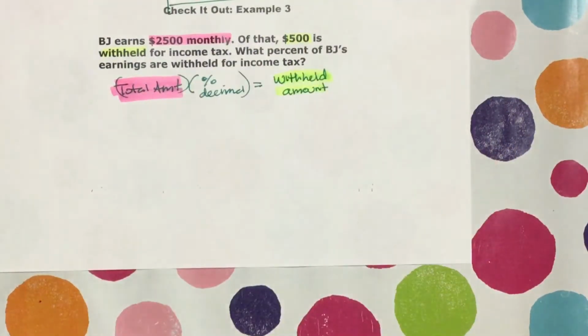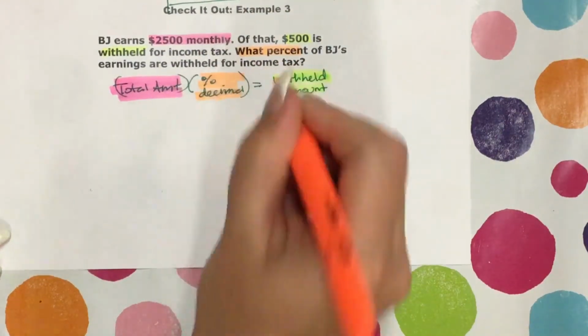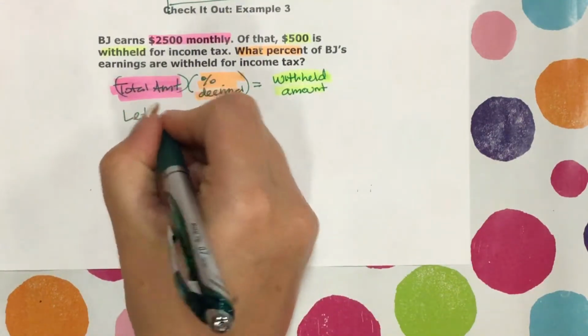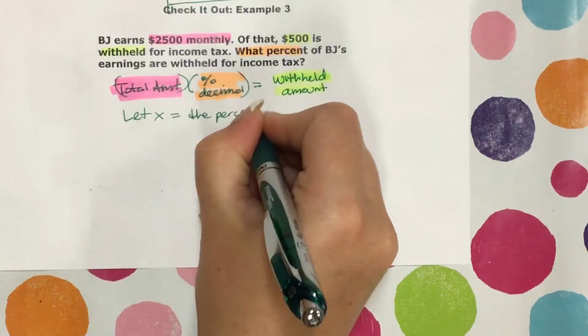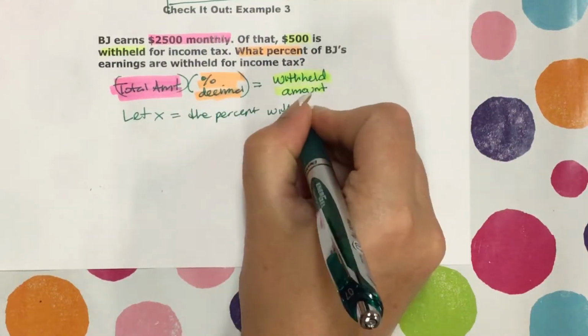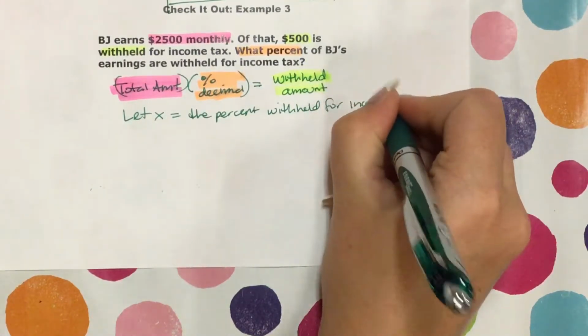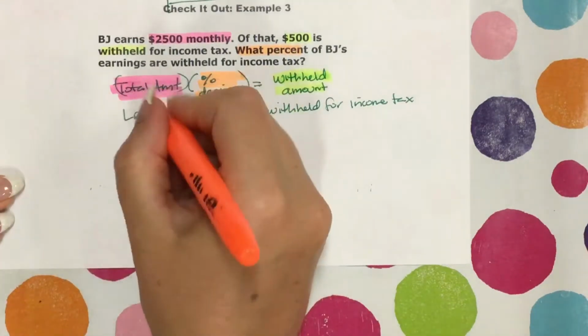Now, the percent is the thing that we don't know. So that's going to be here. So let's define our variable. Let X equal the percent withheld for income tax.